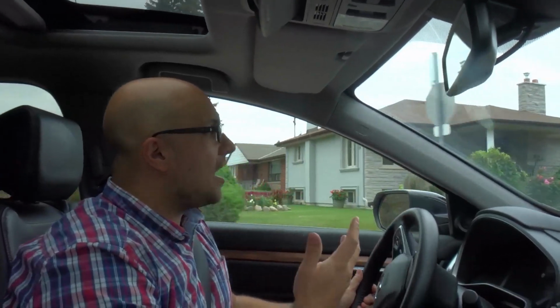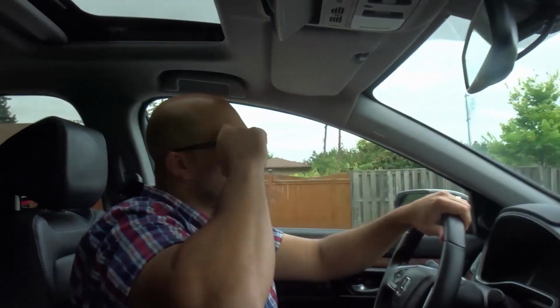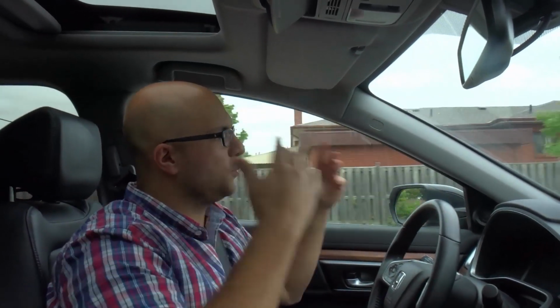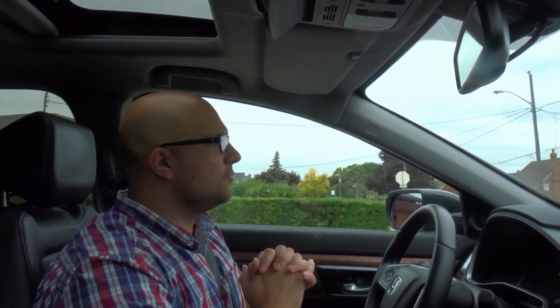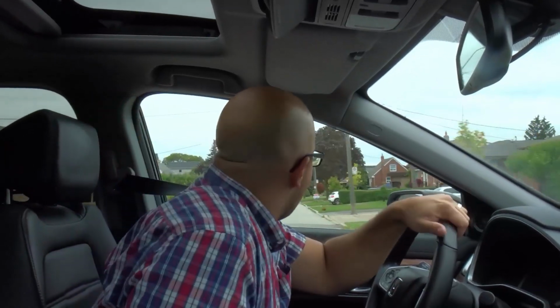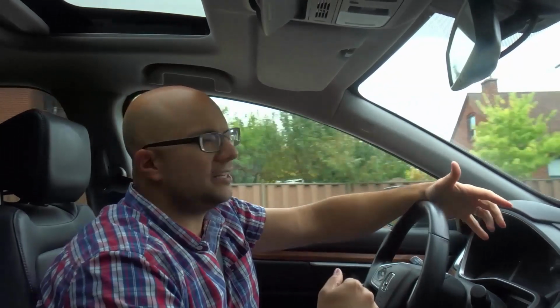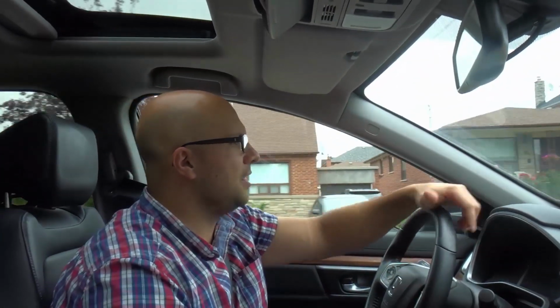So basically, the process for making any kind of turn is as follows. You want to signal, you want to check your rear view mirror, you want to check your side mirror on the side that you're turning towards, right or left, and then you obviously want to check your side blind spot on the side that you're turning towards, right or left. So basically, signal, rear view mirror, side blind spot. And then you're obviously going to make the turn.